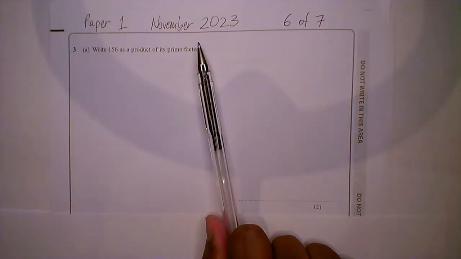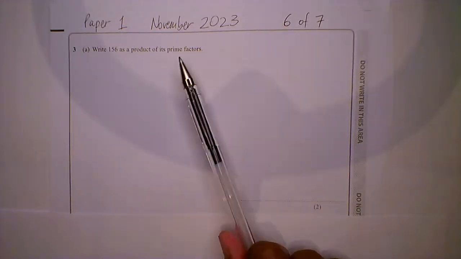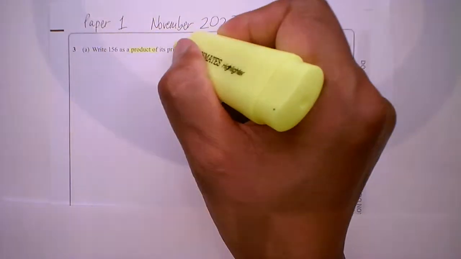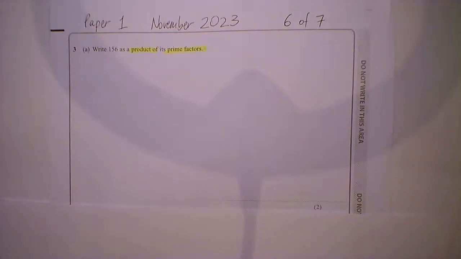Okay, here we are for the next question. This is from Paper 1, November 2023. This is our 6th question out of 7. Press pause and have a go. When you are ready or you're stuck, press play for the answer. Write 156 as a product of its prime factors. Again, identical to the previous question. The difference is that we have a different number.